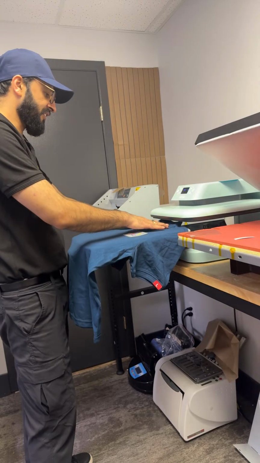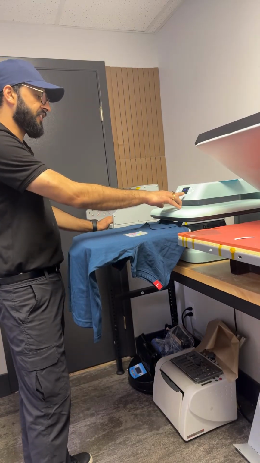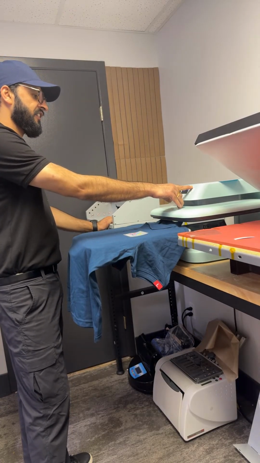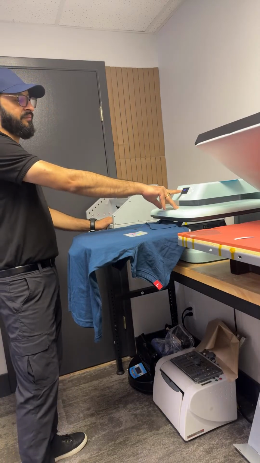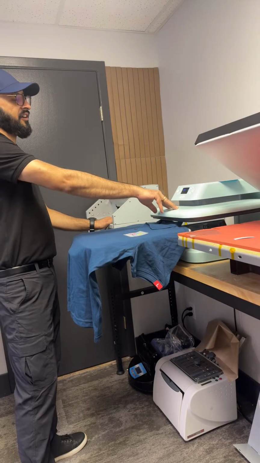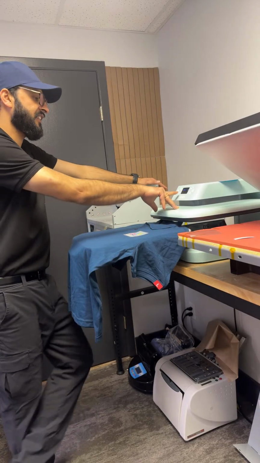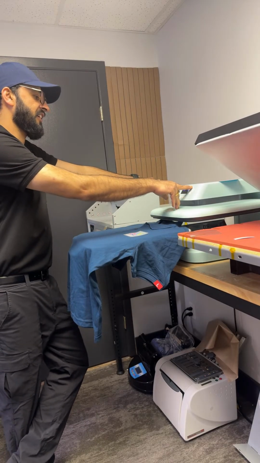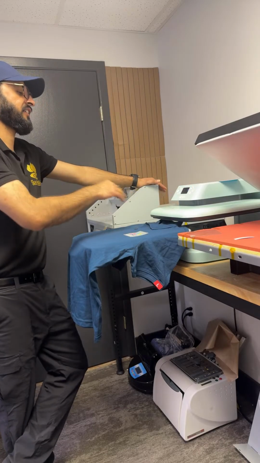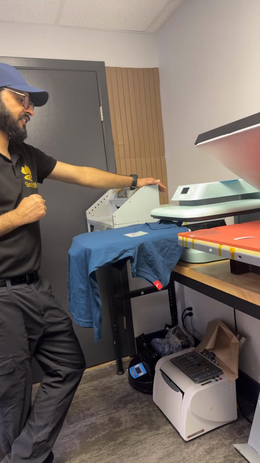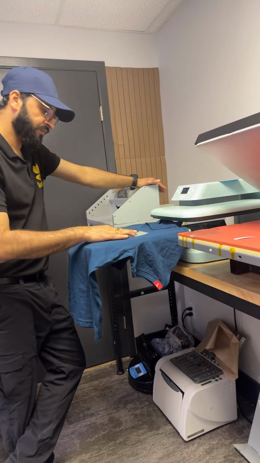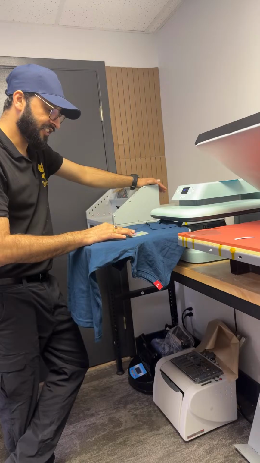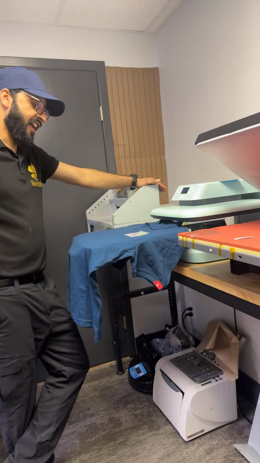Let's see. I'm excited for this. 10 to 15 you said, so that should be good, I think. And the temperature? 290? Maybe put it at 300. That's kind of the middle ground. Okay. Just a test print, but I'm excited.